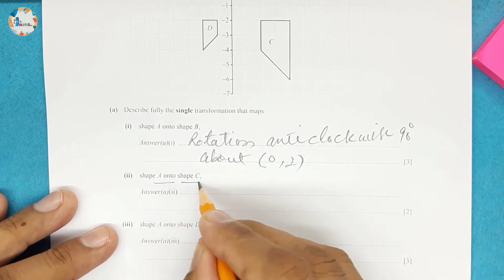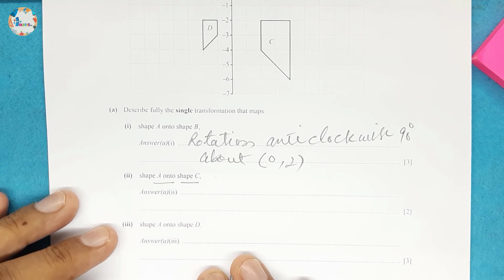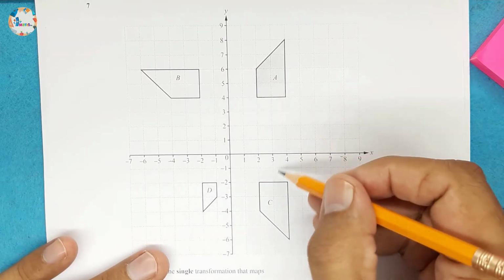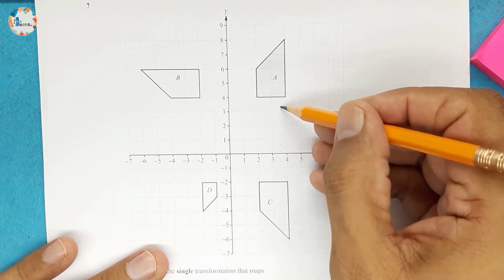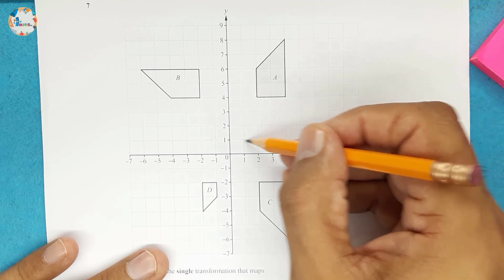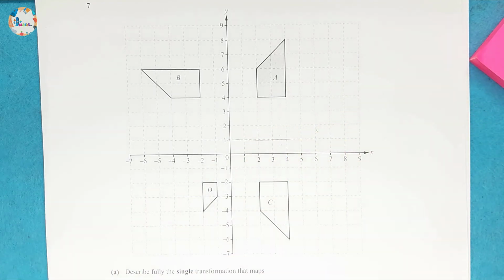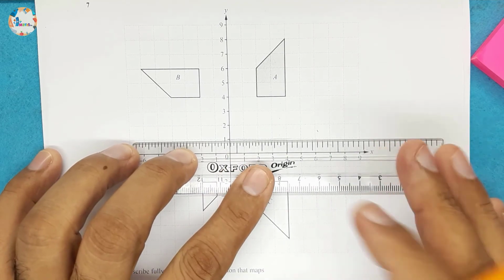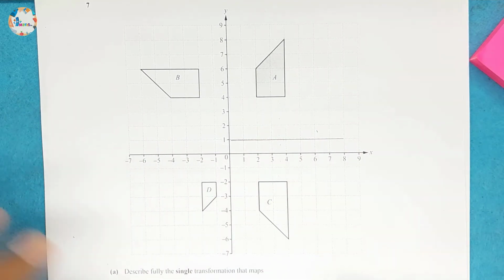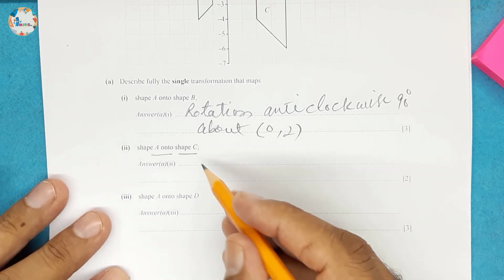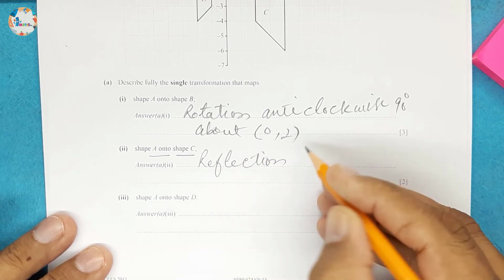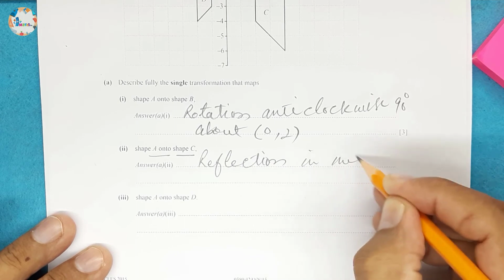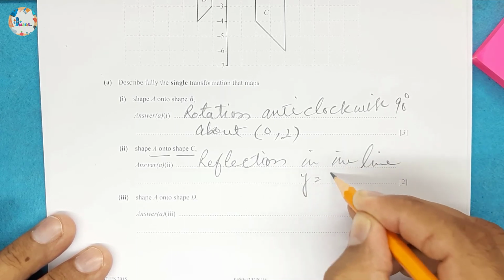Shape A onto shape C. So A onto shape C is a reflection. So 1, 2, 3, 4, 5, 6 units. So 1, 2, 3 units. So this will be basically the line of reflection we can draw over here, which is y is equal to 1. So this will be reflection in the line y is equal to 1.